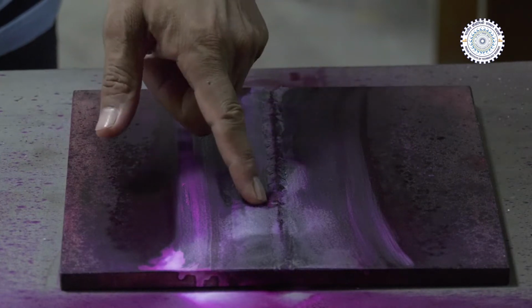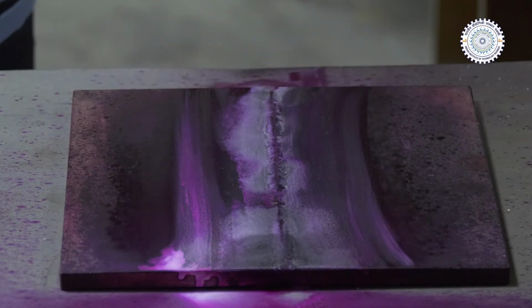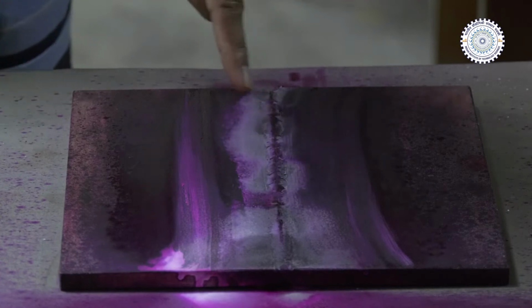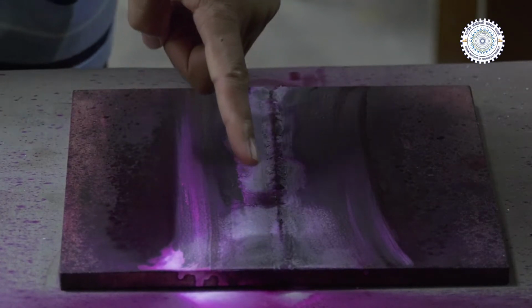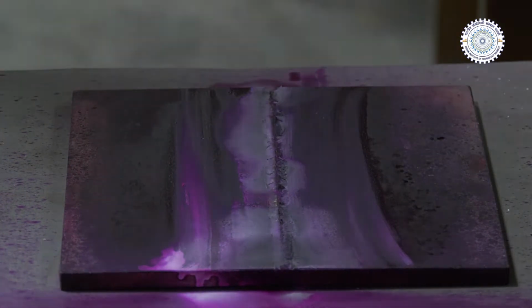Likewise, we can see some discontinuities here and there, but one big center line crack can be identified using the dyed line running along the weld center line. So this is how we can identify the presence of surface defects.